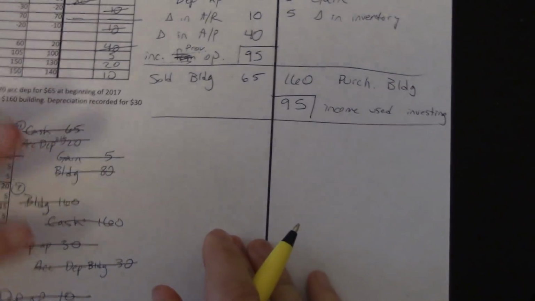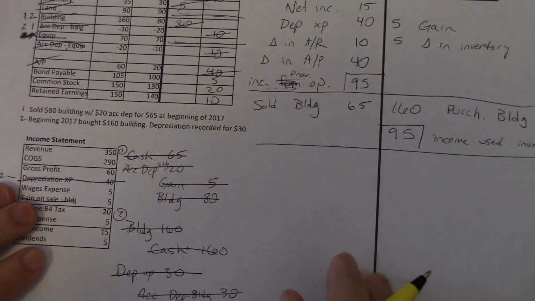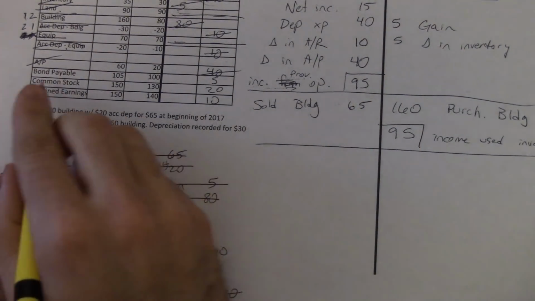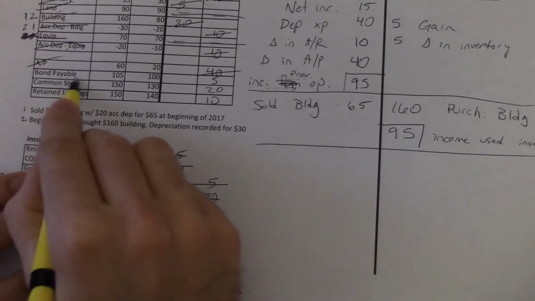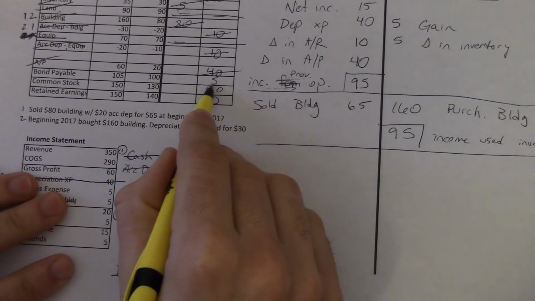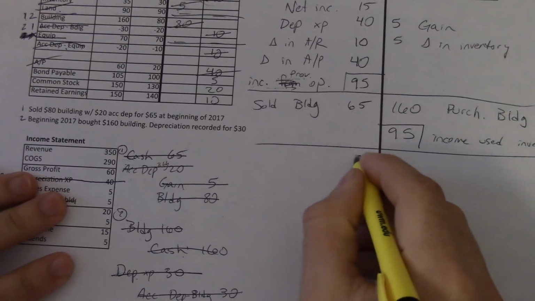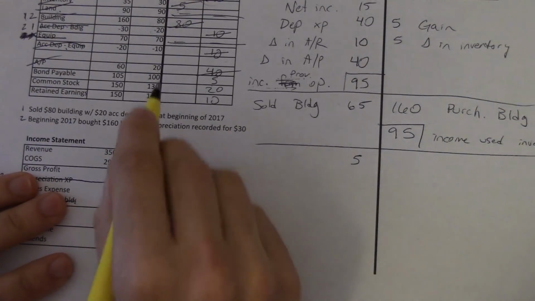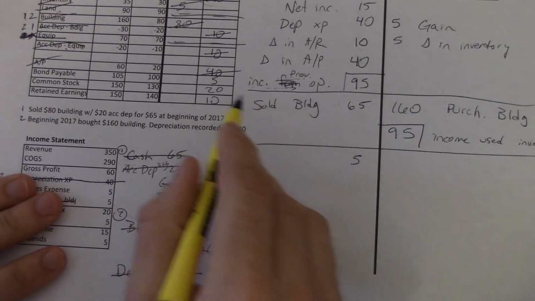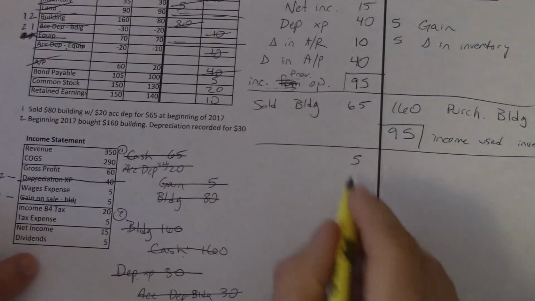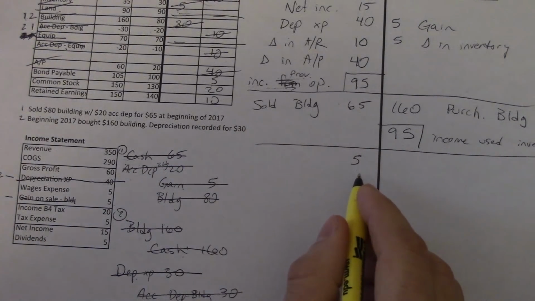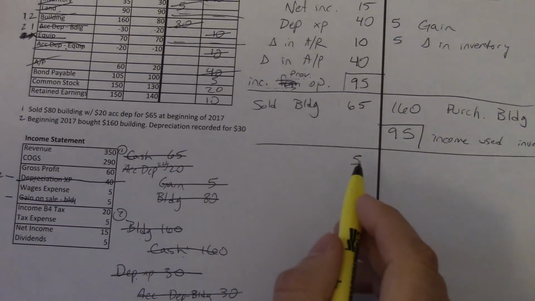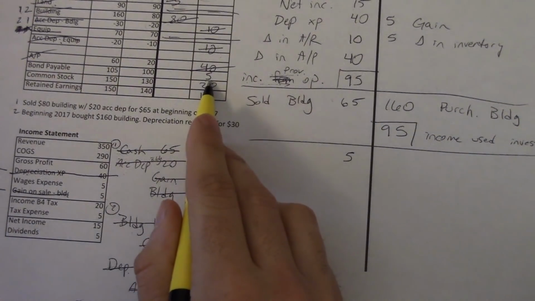Our financing section is long-term liabilities and equity. Starting with this bond payable, which is long-term, we've got a credit of 5, so we can have a debit of 5. We don't have any extra information associated with that. So a debit of 5, that means we're increasing cash and increasing the bonds payable.